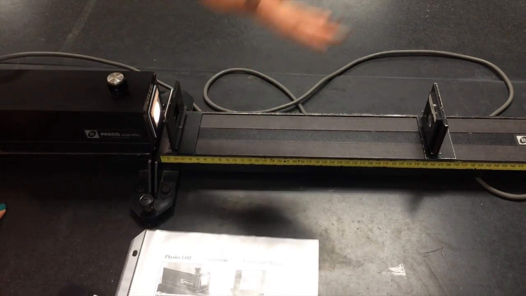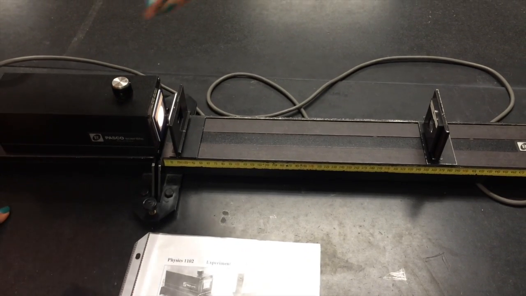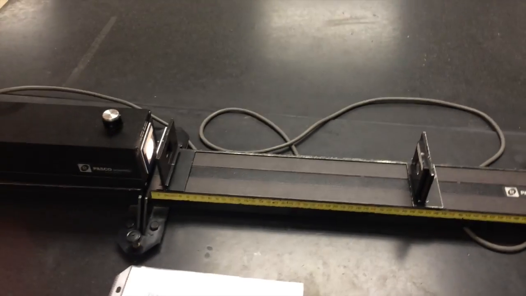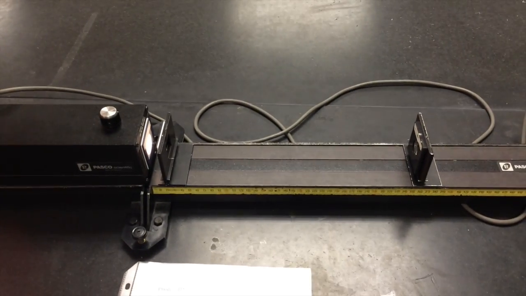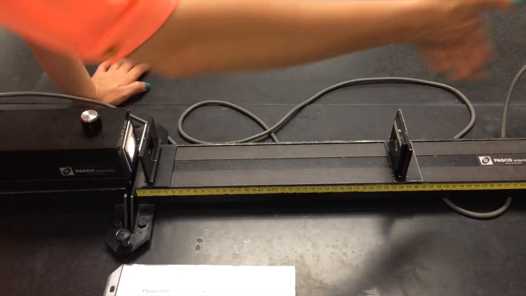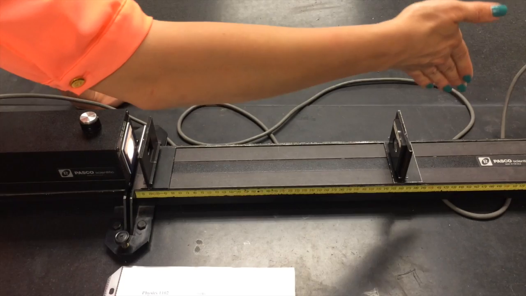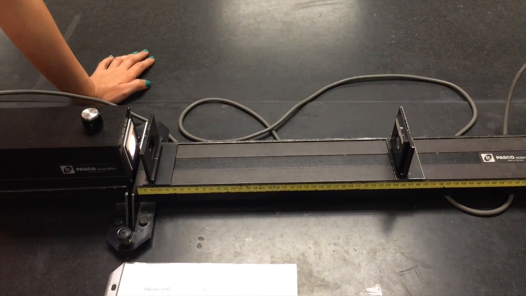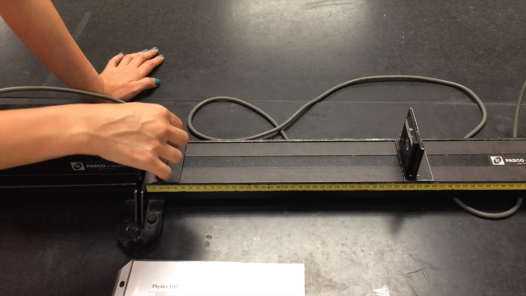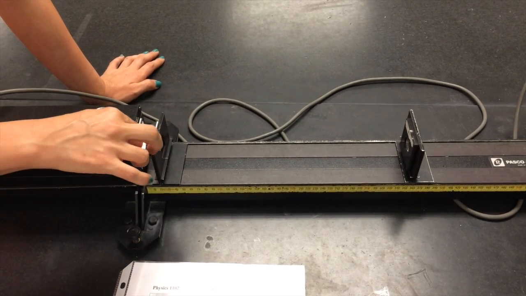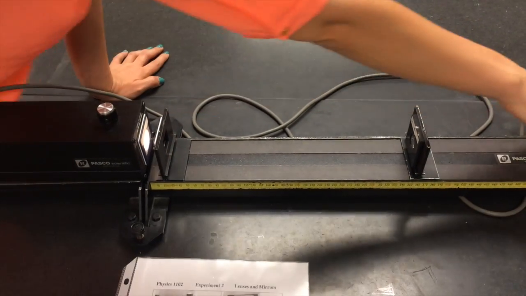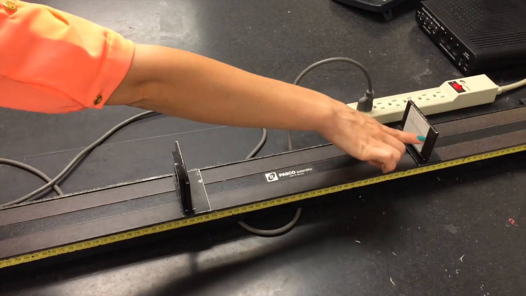So when you're calculating magnification using the image size and the object size, your image size is going to be negative because it will be below the principal axis that goes through the center of this lens. The size of the object, let's say the outer diameter of this circle on the cat, is 1 centimeter.